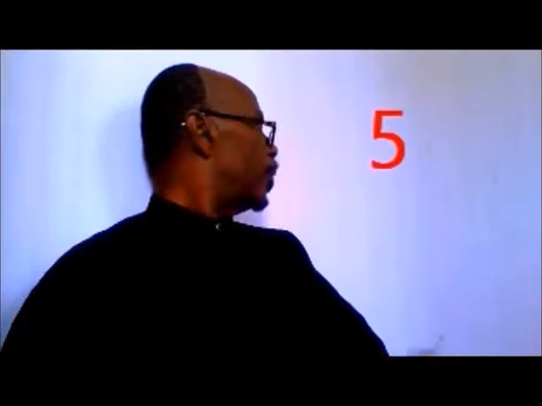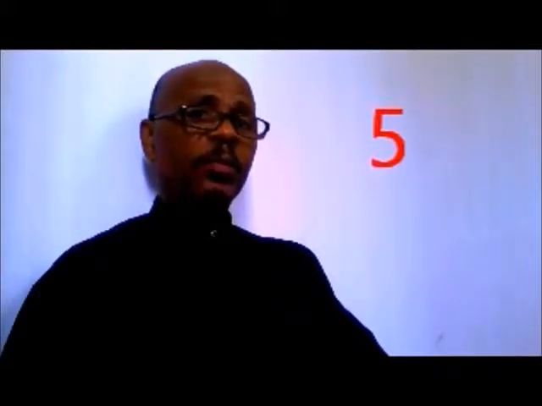For example, here is a symbol on the board. Tell me, what number is this? If you say 5, then my other question is, can you prove to me that this symbol is 5? What would be the proof? Or can you explain to me why this symbol is called 5?